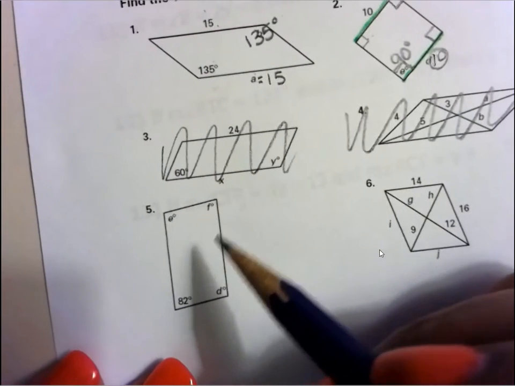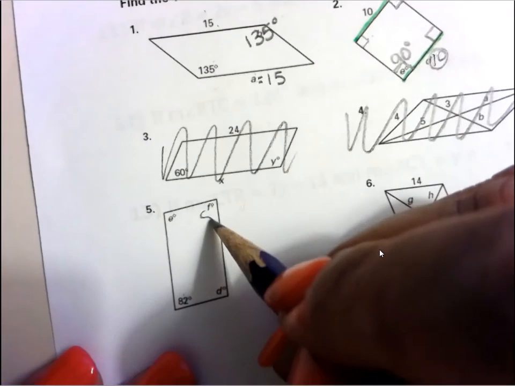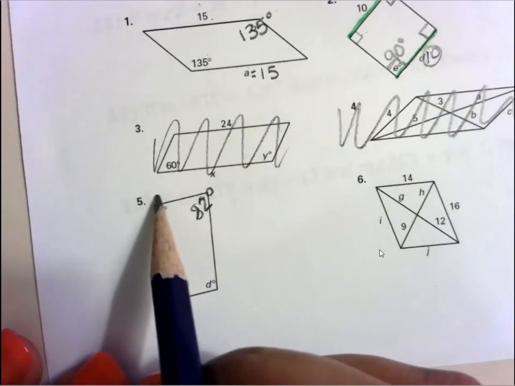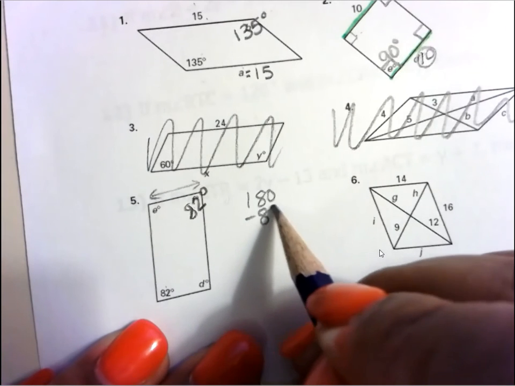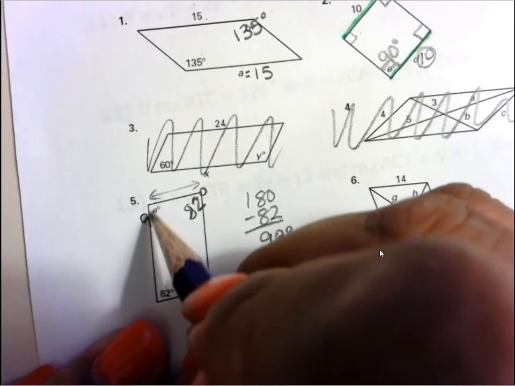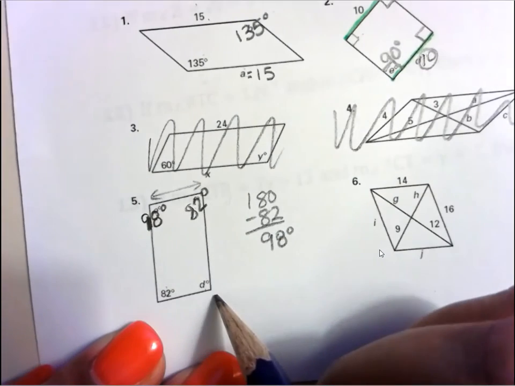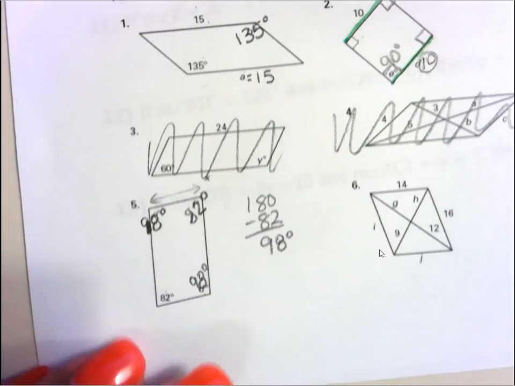Number 5. Number 5 has to do with opposite angles, and we know that opposite angles are congruent. So this one's going to be 82. These are consecutives, so you got to do 180 minus 82. You're going to get 98. So then this angle is 98 degrees. And opposite angles are congruent, so then this one is also 98 degrees.